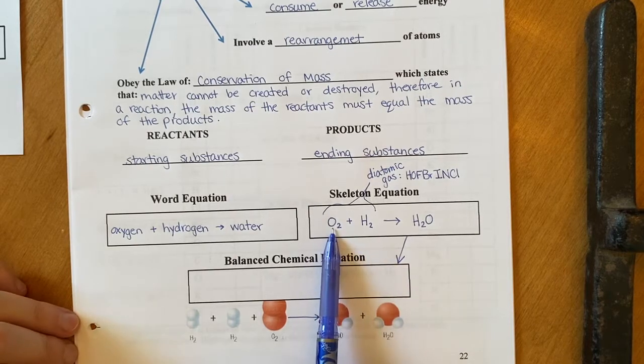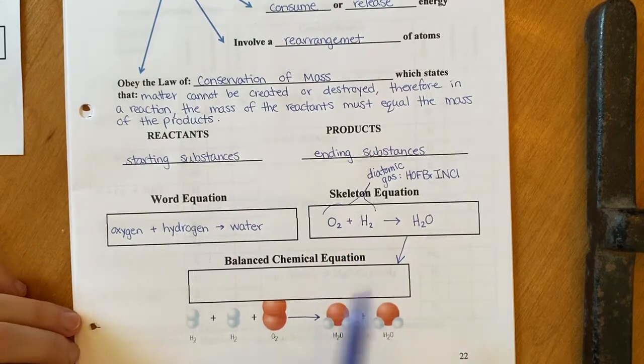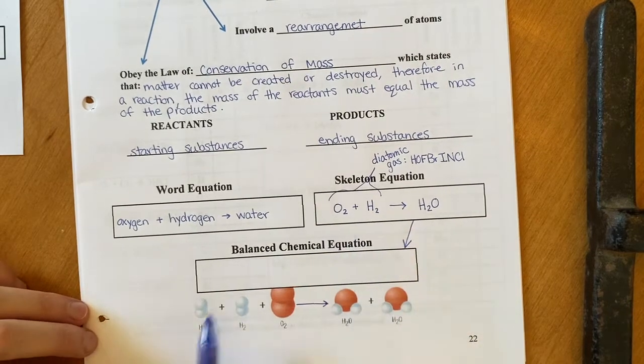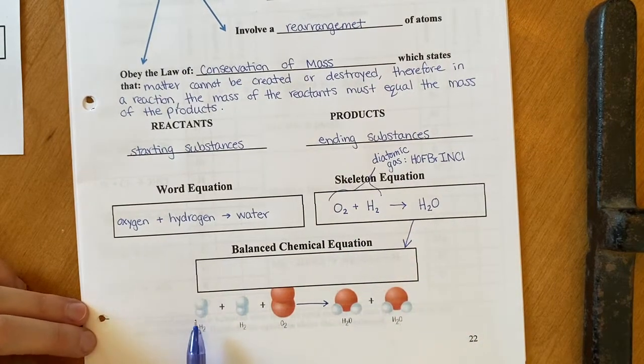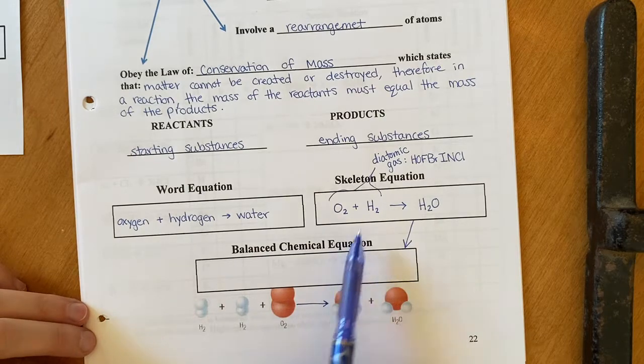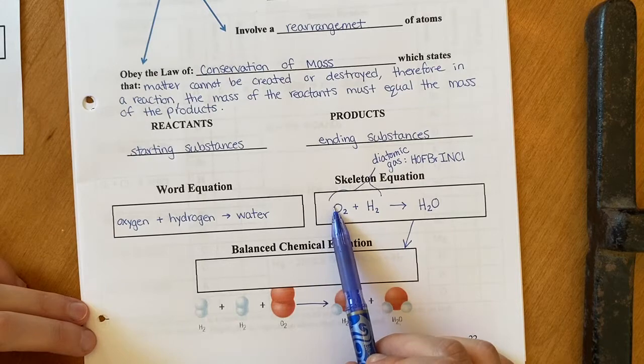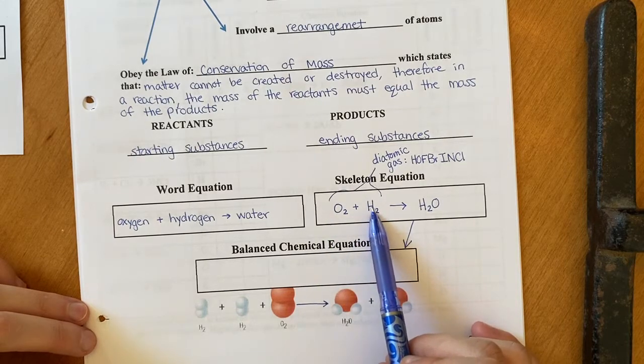So here's our skeleton equation, 2 oxygens, 2 hydrogens making water. Now you might be able to see that that doesn't match what's down here. Down here we have 2 hydrogen molecules and we have 2 water molecules. And that's because this is showing the balanced reaction equation. Here, if you count out the atoms, we have 2 oxygens on this side and 2 hydrogens on the side.